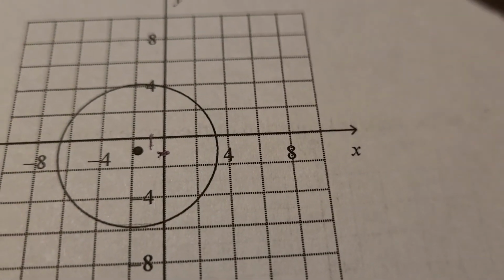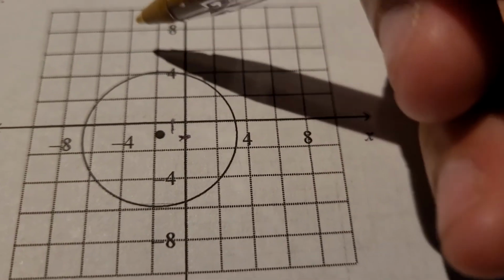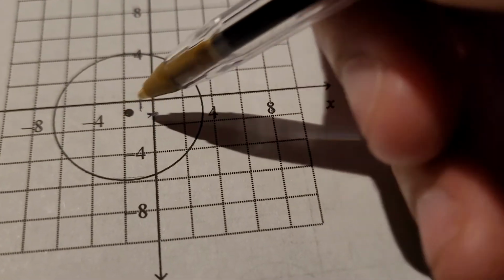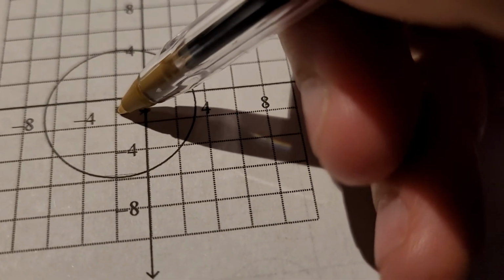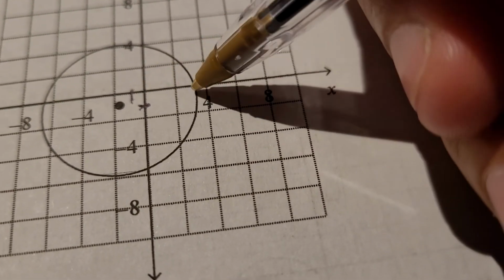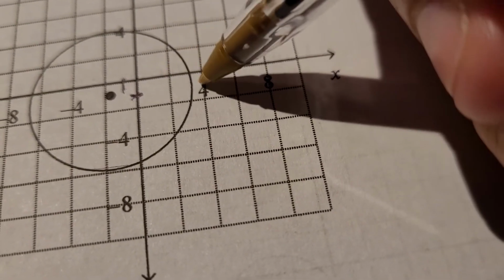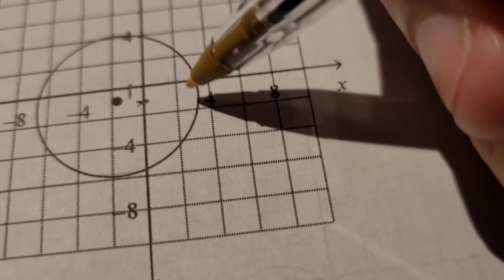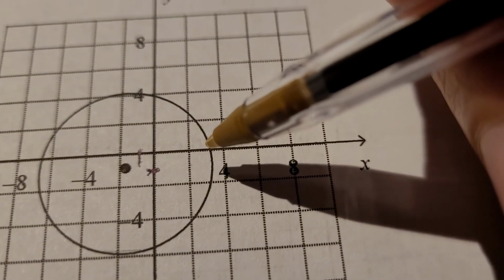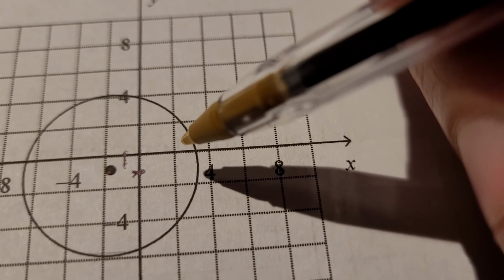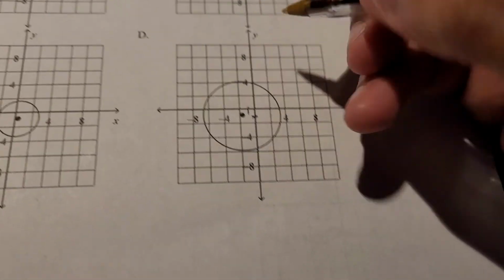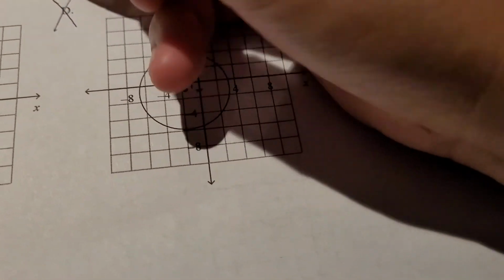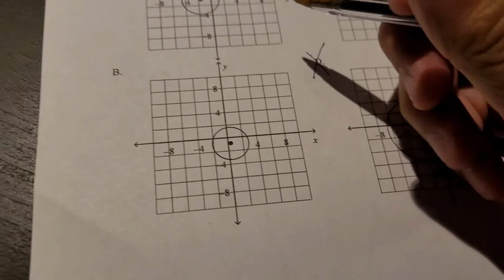So let's look at our radius. How much do we need to get from the center to the outside of the circle? So this would be 2, 4. This is halfway between this right here. So let's say this is a radius of 5. Well, I don't want a radius of 5. I want a radius of 3. So I know that this is not D. Okay. Let's look at B.